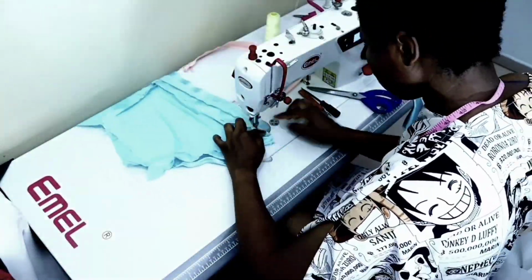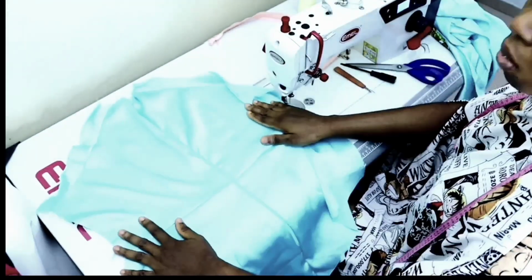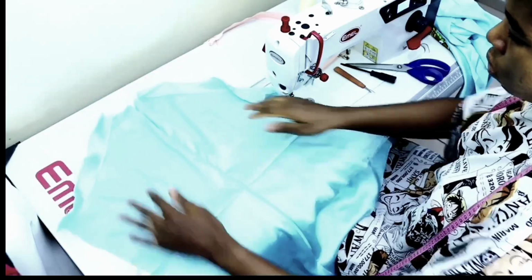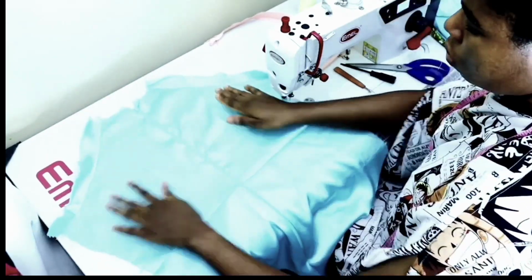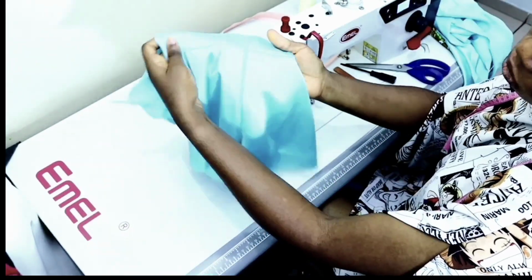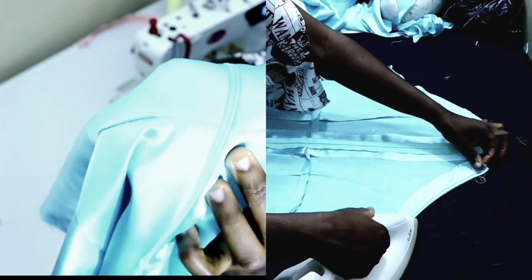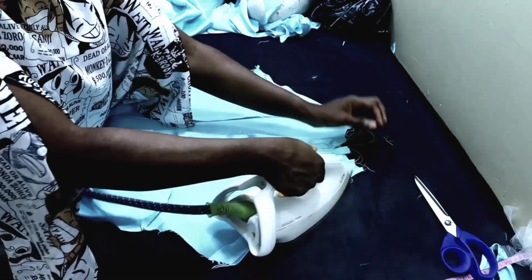When you're done with one side, you turn it upside down and do the second side. Alright, so I'm done attaching the zipper to the dress, and this is how it's looking. Ensure the zip allowance on both sides of the joining are on the same line.